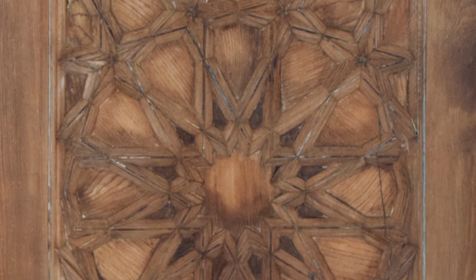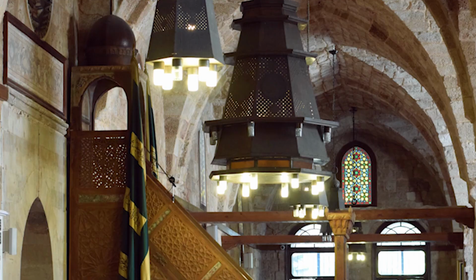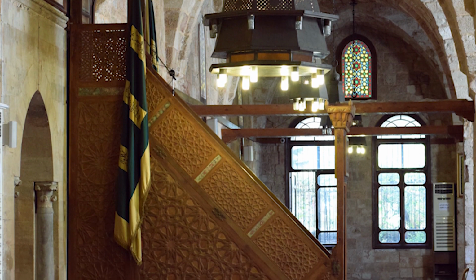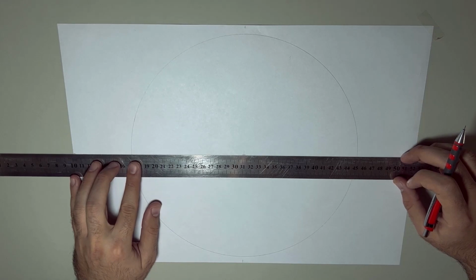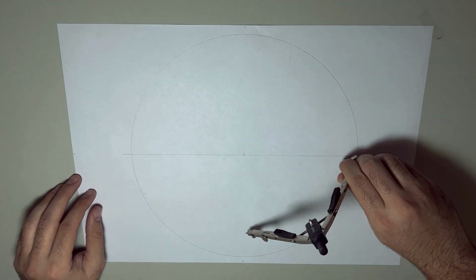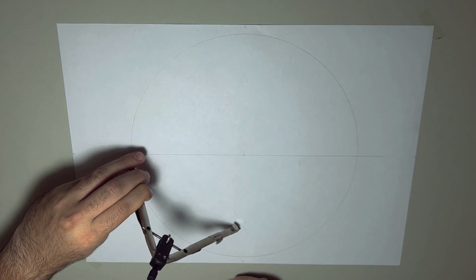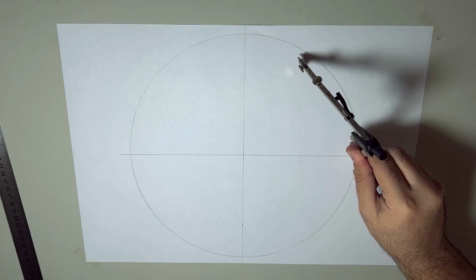In this video, we will be doing an Islamic art pattern found in the pulpit or the minbar of the Grand Mansouri Mosque in Tripoli, Lebanon, which goes back to 1326. So let's start. Let's start by drawing a circle with a line passing by the center. This is the 100 for Islamic art, and then we're trying to create a line perpendicular to this line and passing, of course, by the center.